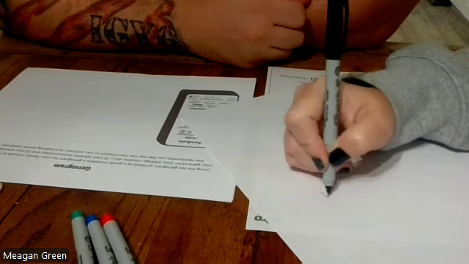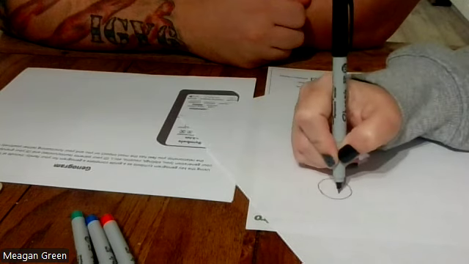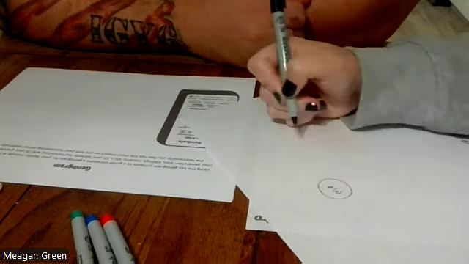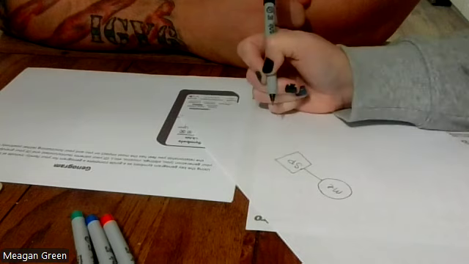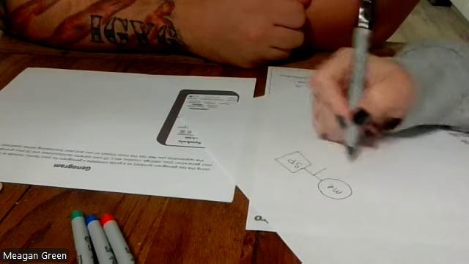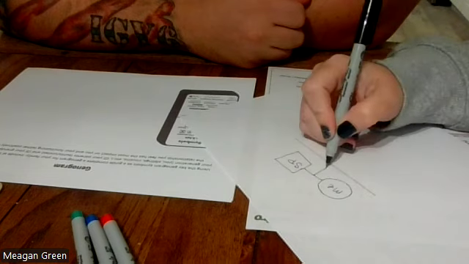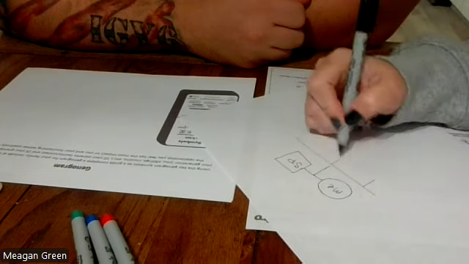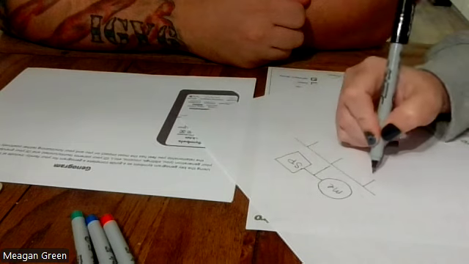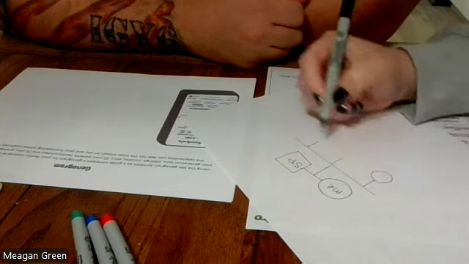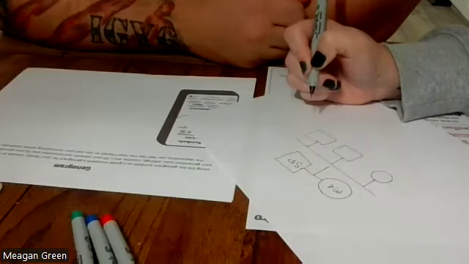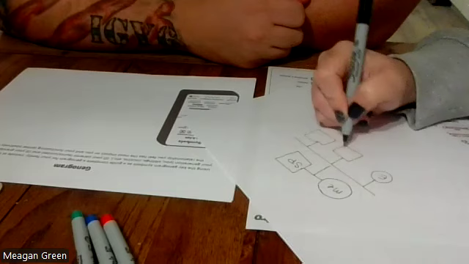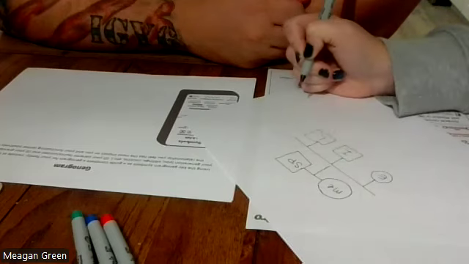So let's see. I am a female, so I'm going to draw a circle for me. Put me right there. I am married, so I will put my spouse right there. And we have three kids. We actually have two adopted kiddos, but for the sake of simplicity in this example, I'm just going to include them. So that's my daughter, my son, and then my son.